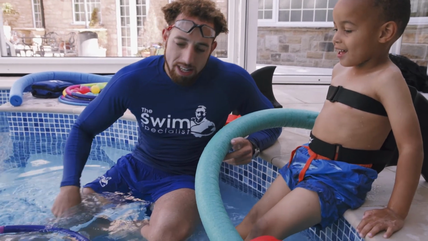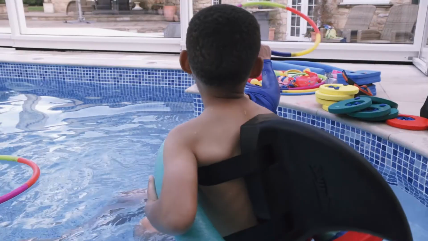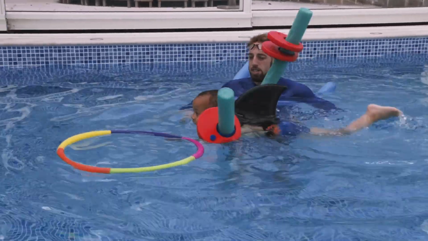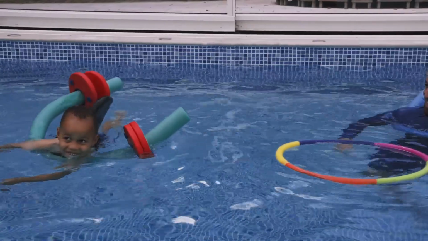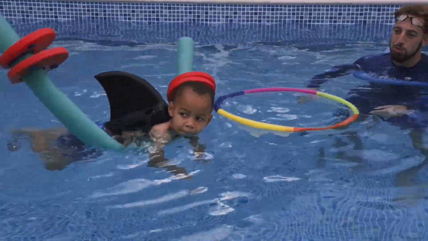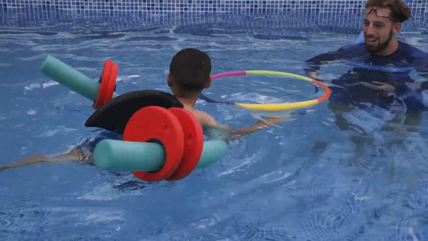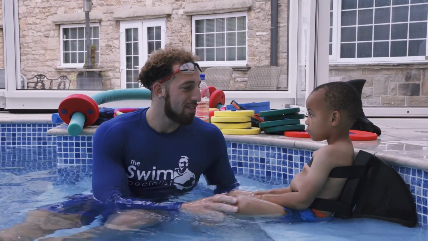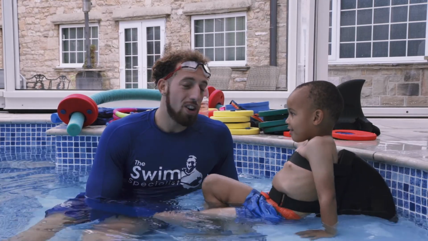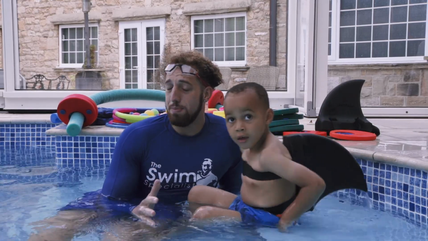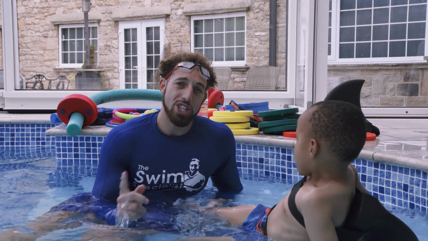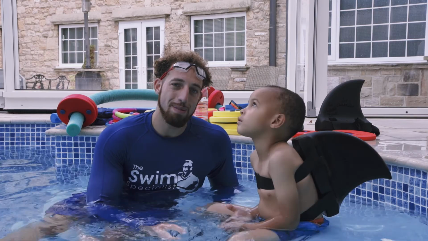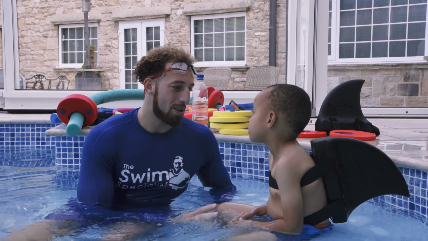Game 2, roundabouts. Simply add some hoops or some discs into the water and ask your child to drive their car around the roundabout. So Isaac, did you have fun driving around the roundabouts? Okay, parents, what that was enabling him to do was to actually change direction, improve his balance and buoyancy as well. So that's a good game to improve his change of direction.